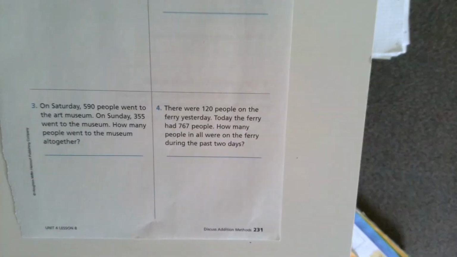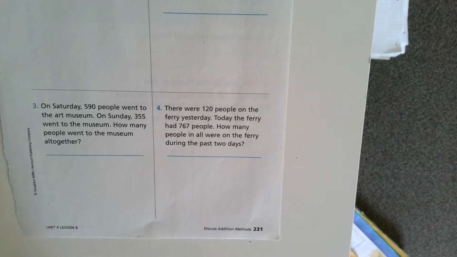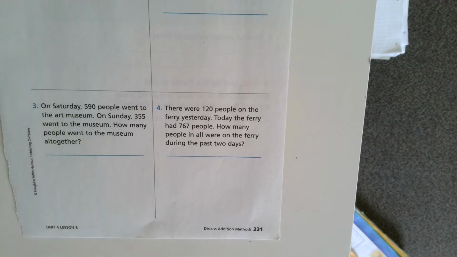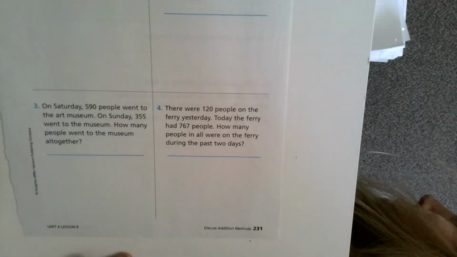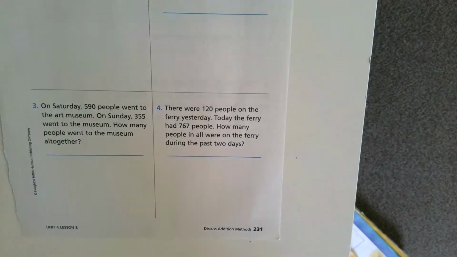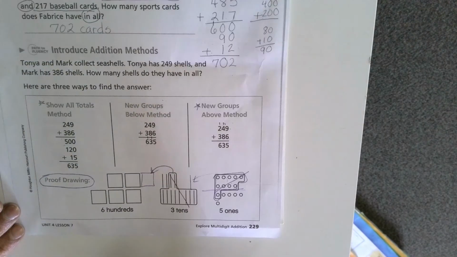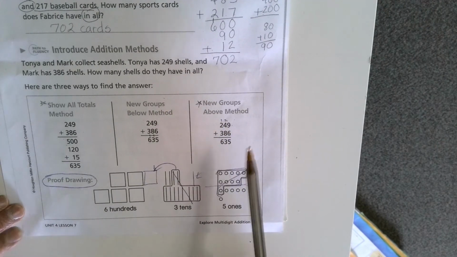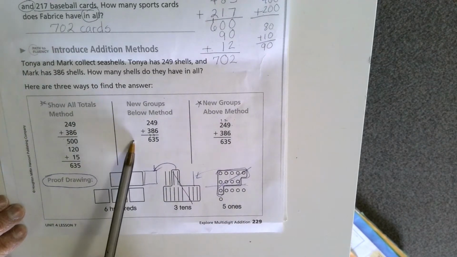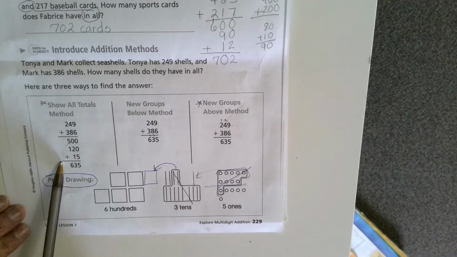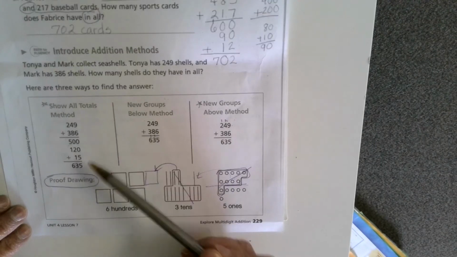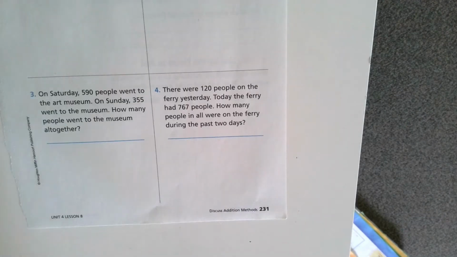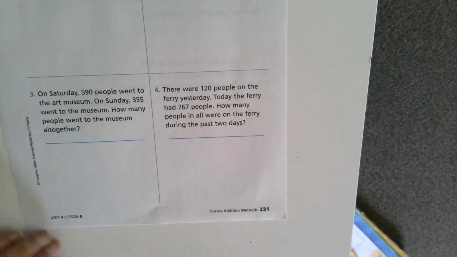I'm going to ask that you solve each problem using one of the numerical methods we've talked about and then do a proof drawing. So some of you might really have enjoyed the show all totals method. Some of you may prefer the new groups below method, and some of you may prefer the new groups above method. That's the one we've done the most. This one we talked about yesterday, and then this was the day before. This is a little lengthier, but it is a good way to show that you understand place value. So I might do a couple different ones just to show the examples.